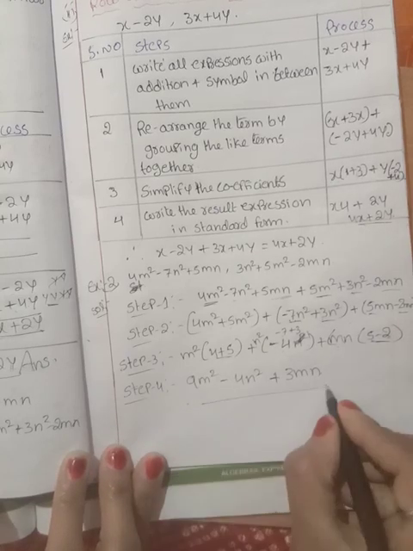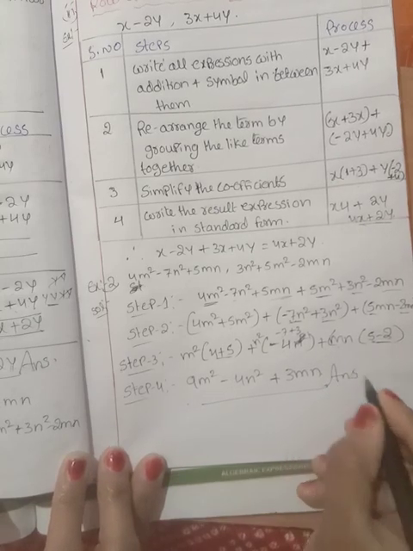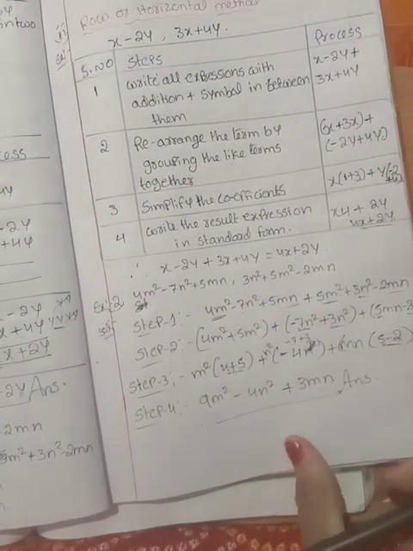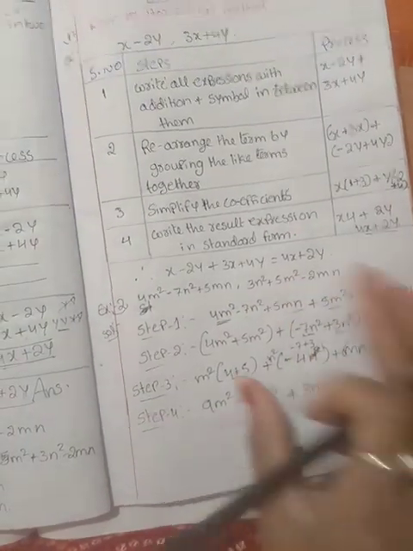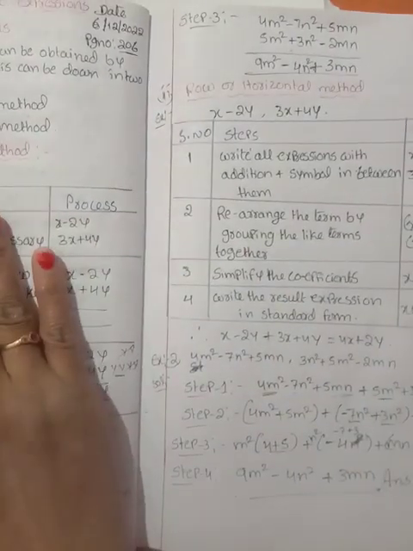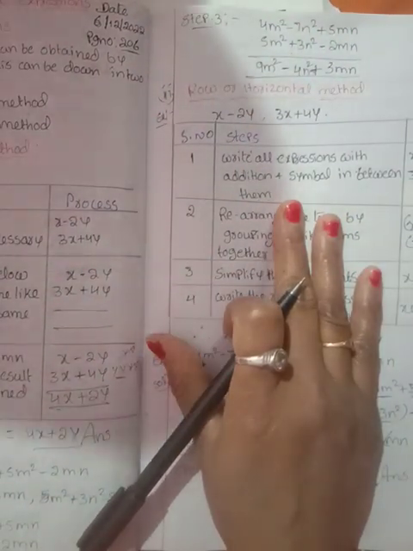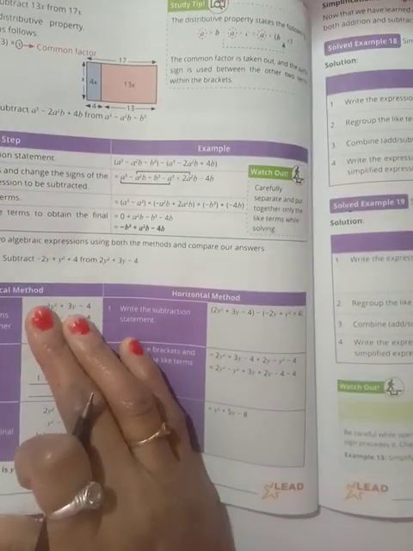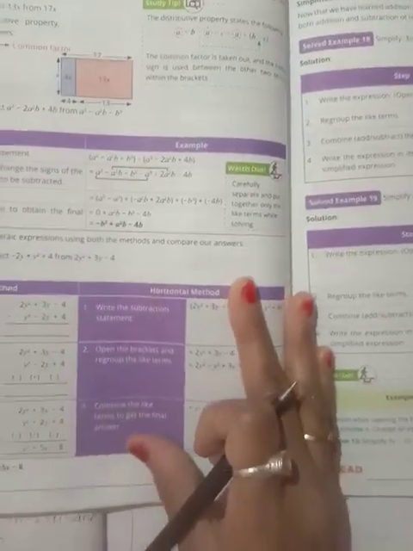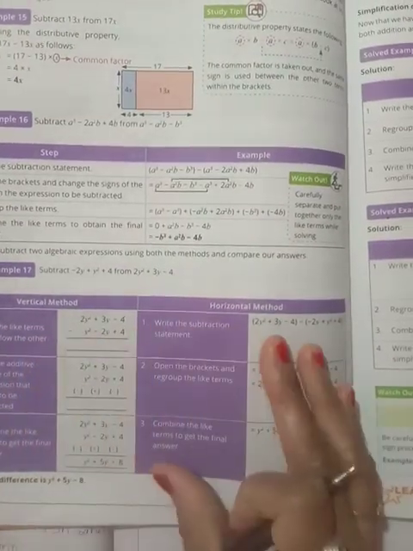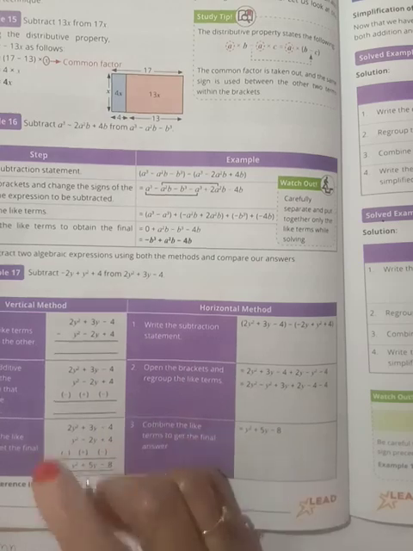Step 4 is also over. This is the answer. You can understand. But next, this is over, your 2 examples of the first method and second method. But your words are observing there. What are your vertical method and horizontal methods? Other examples are also there in other books. Comparing the two.